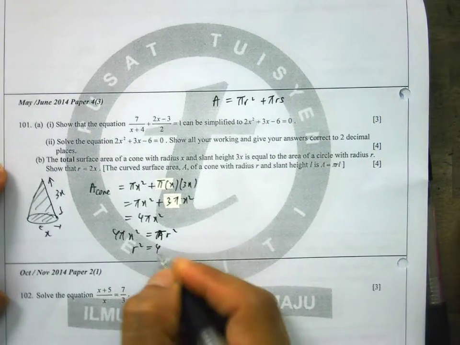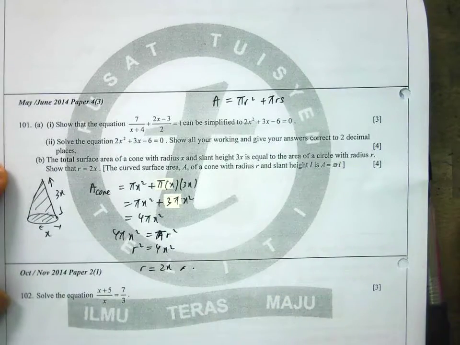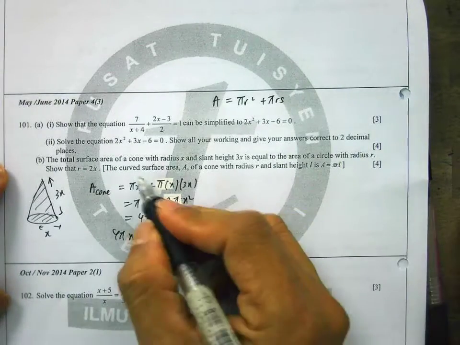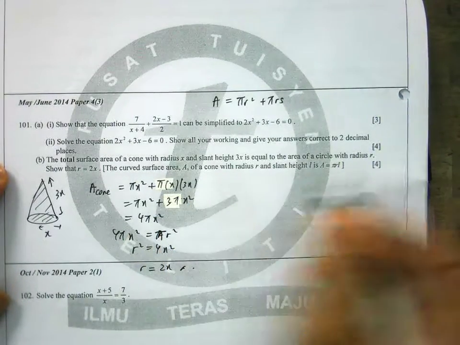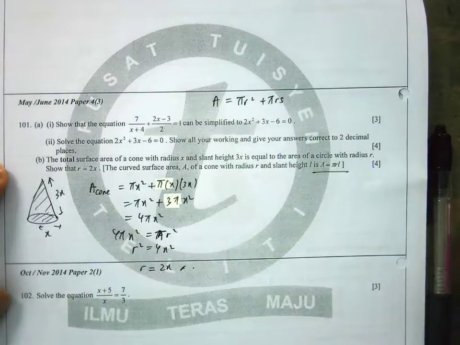So r squared is 4x squared, and r is 2x. Yeah. And in fact, they gave us this, right? The curved surface area of a cone with radius r is pi r l, pi r l or pi r s.